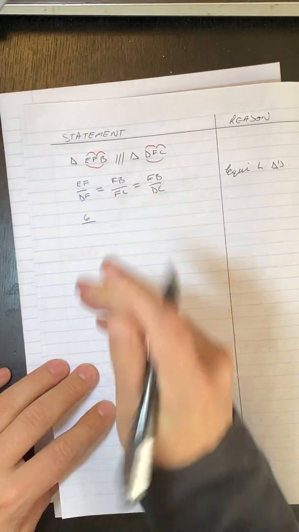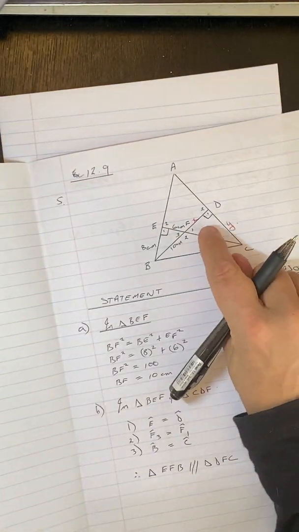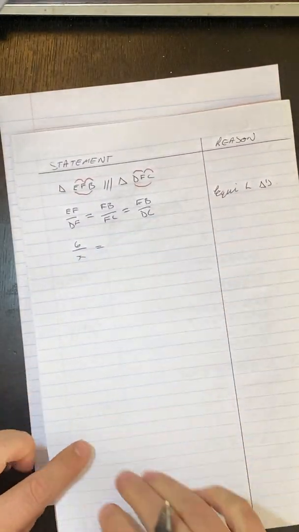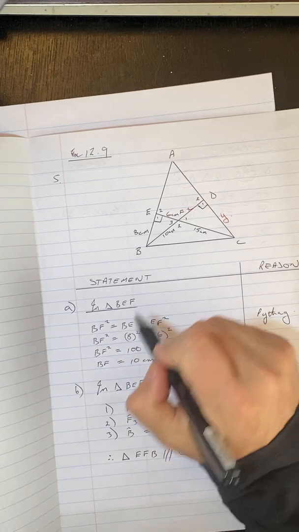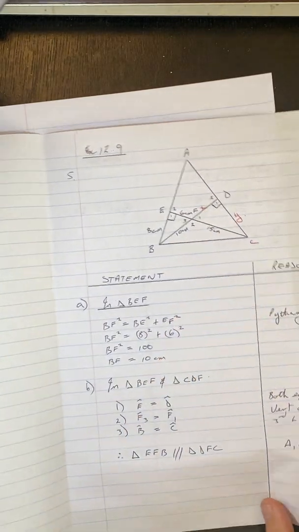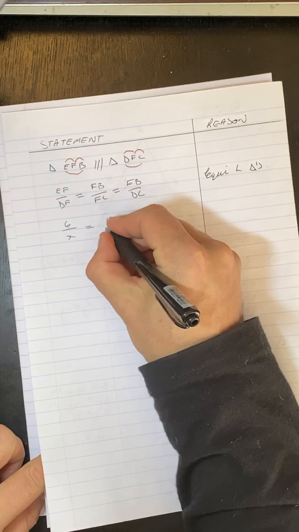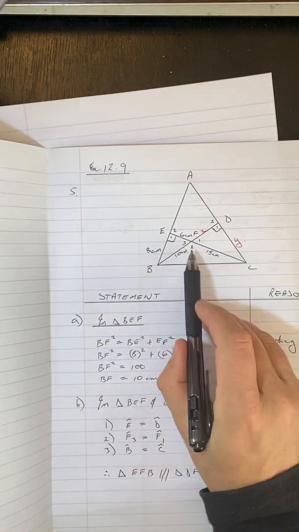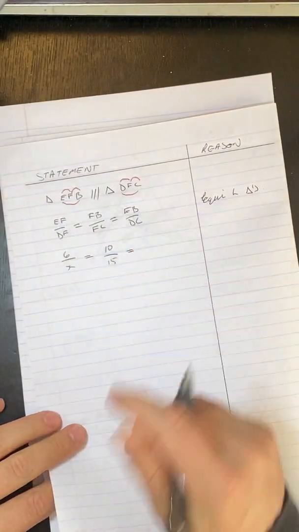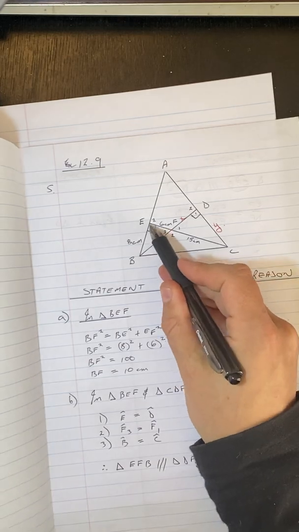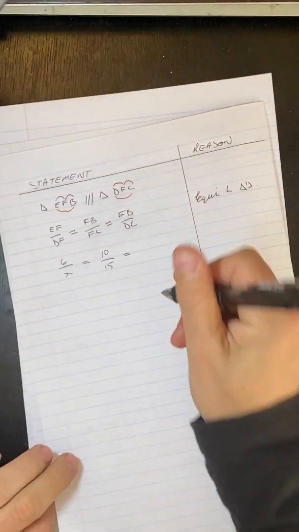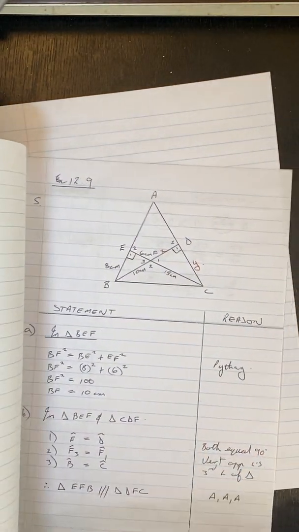is 6 over DF. We can see that DF is X, will be equal to FB. FB is 10 over FC. So we have FC is 15 equals EB. EB is 8. And DC is Y.